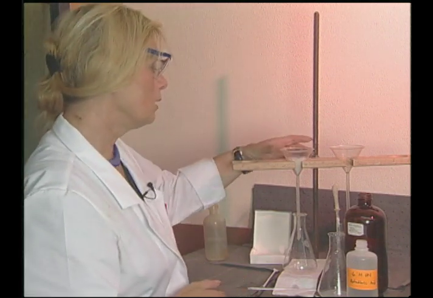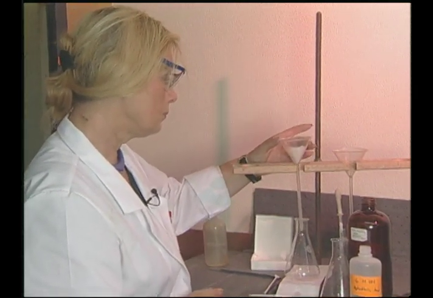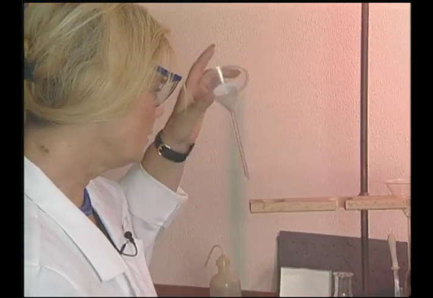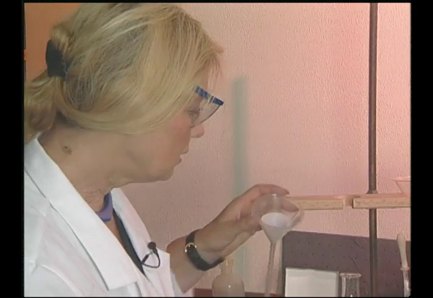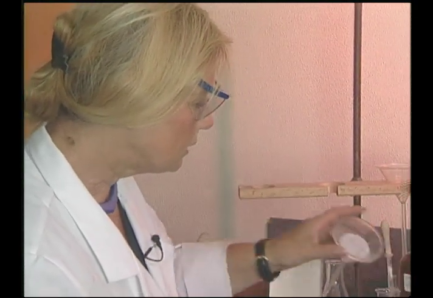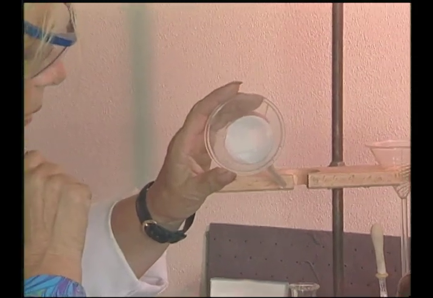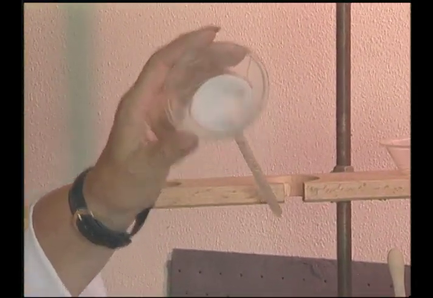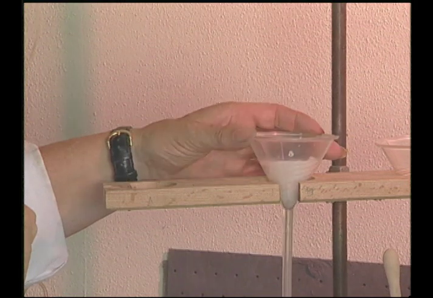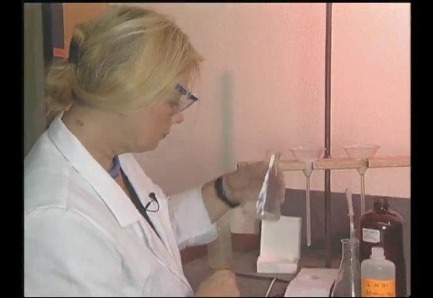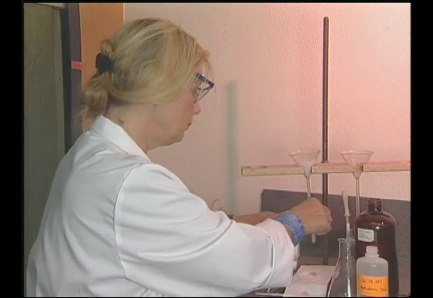And I'm going to take a look and see how dry the residue is. I'm going to cheat a little bit so you can see it. You can see the crystals here being held back by the filter paper. The solution or the filtrate should be clear, and it is, so I did a good job.